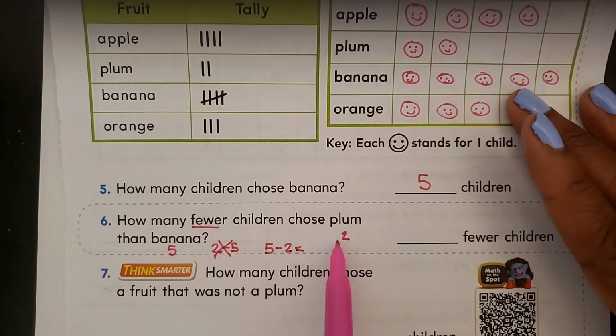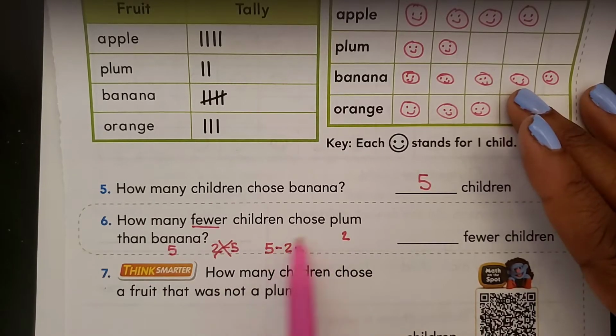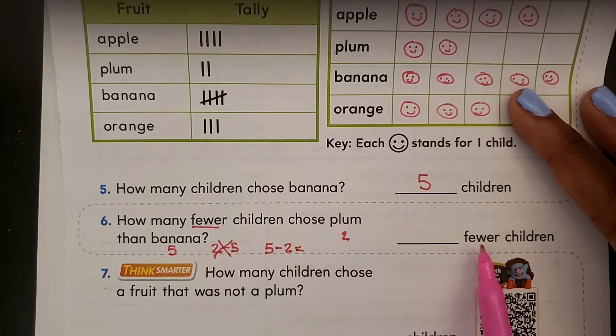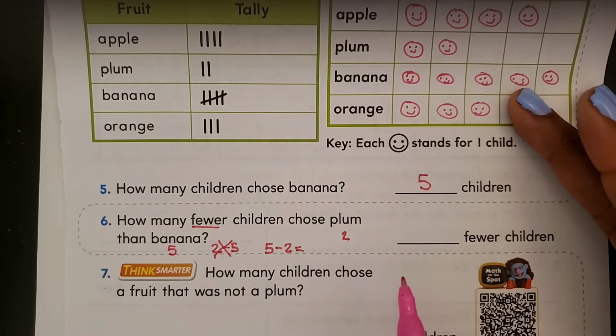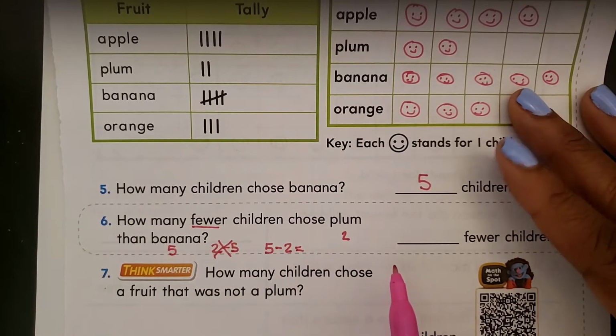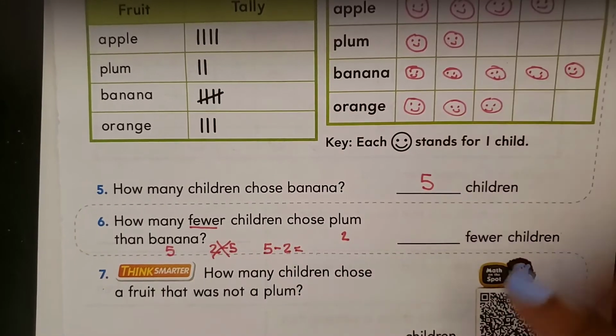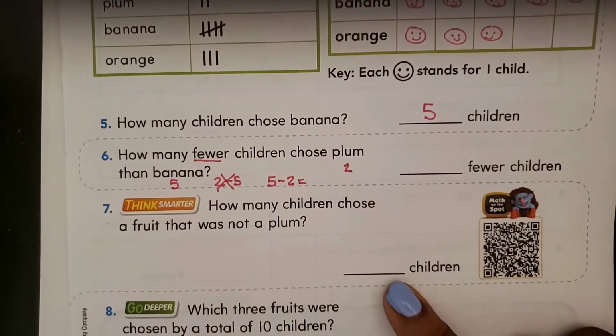How many fewer children chose plums than bananas? 5 minus 2, blank fewer children. Write your answer here on the line. You're comparing how many children preferred having a banana over a plum. Okay? I'll leave that blank for you to do.